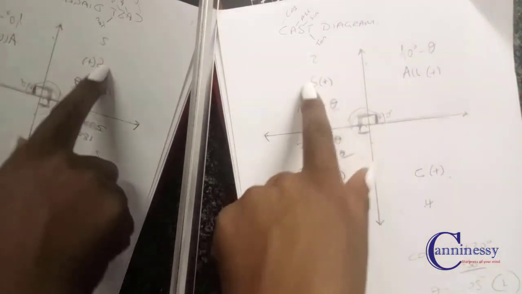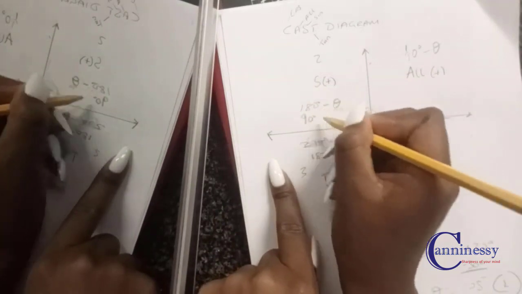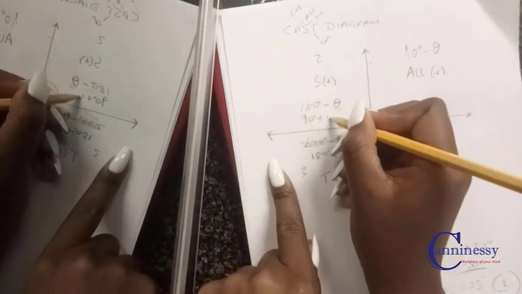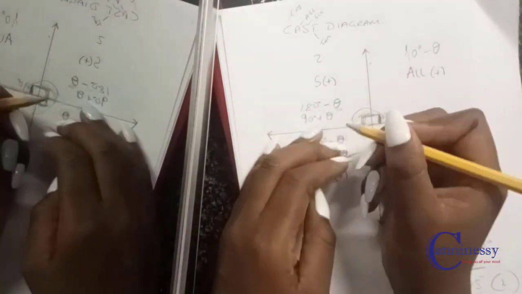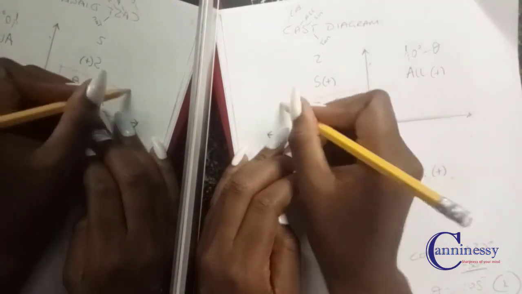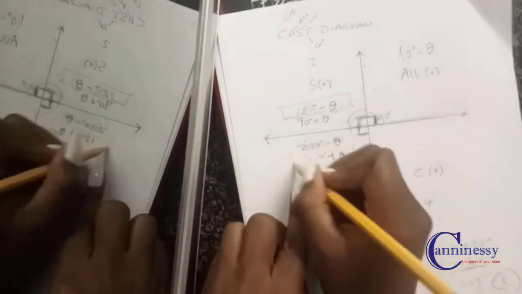It's 90 minus. And if you want here, you can say it's 90 plus because it's more than 90. But it's really unnecessary. This is not the main one that we use. The main condition here is this one, and then here it's this one.